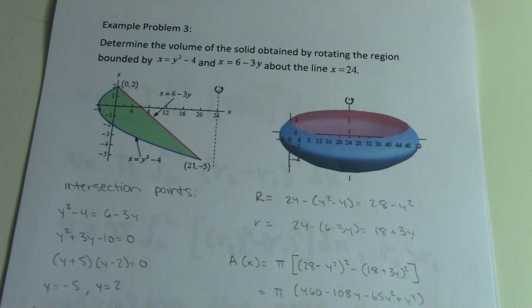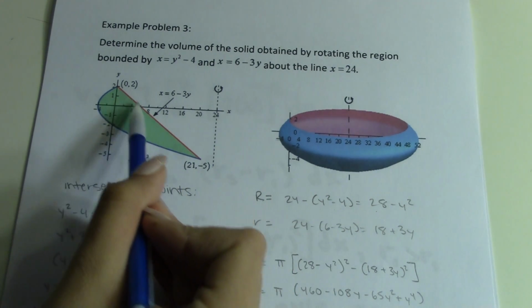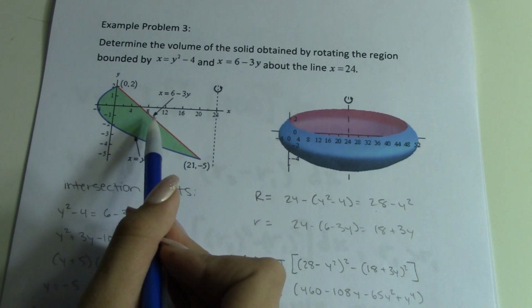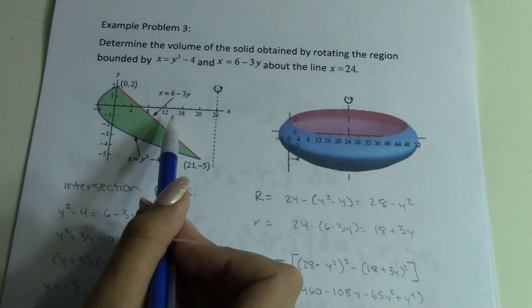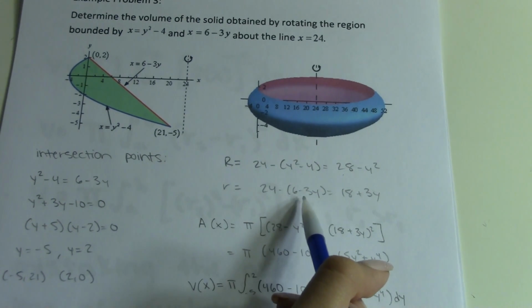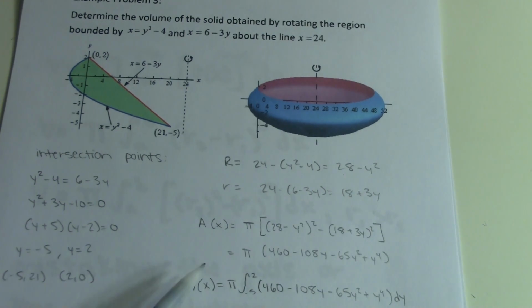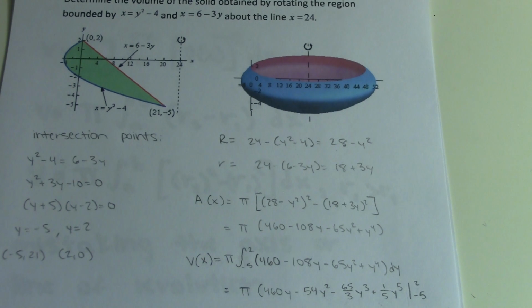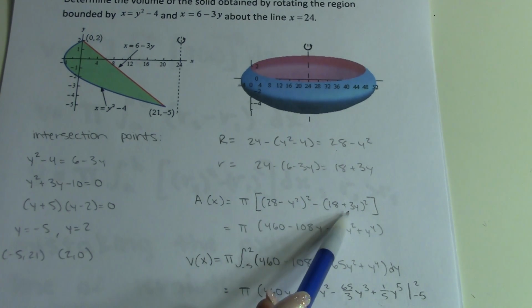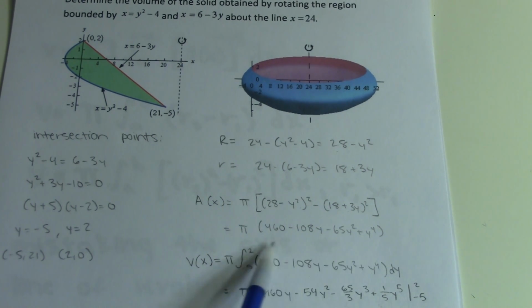And same thing for little r, the inner radius. It is going to be 24 up to this red function, which is x is equal to 6 minus 3y. So it is 24 minus 6 minus 3y, which simplifies to 18 plus 3y. And now to find the area, we just plug it into pi r squared using big R and little r. So big R squared minus little r squared. And when you simplify that, you get this function.